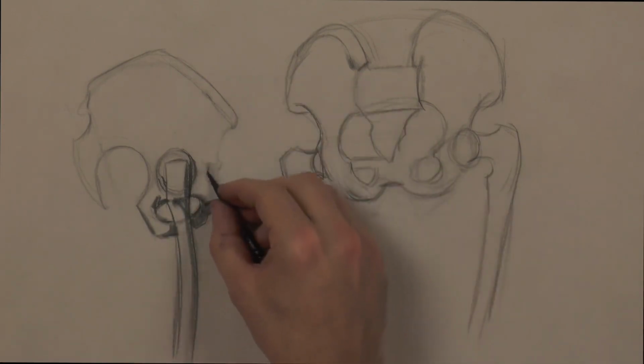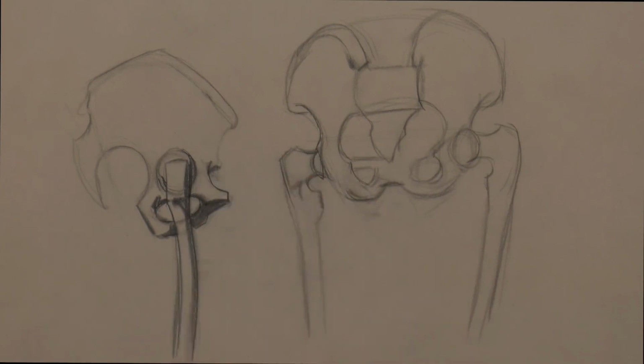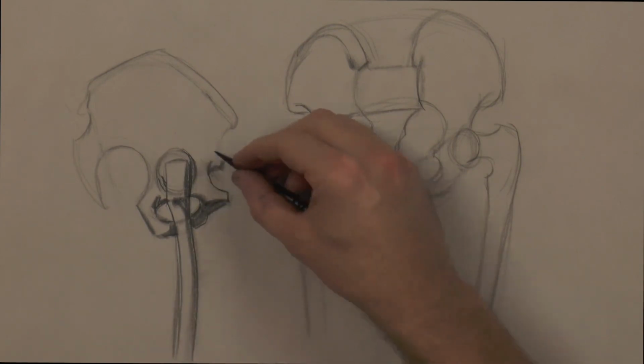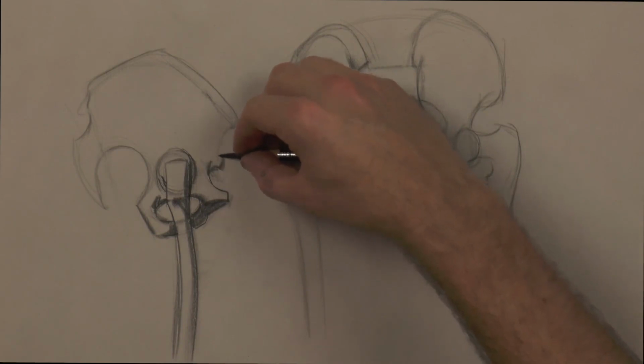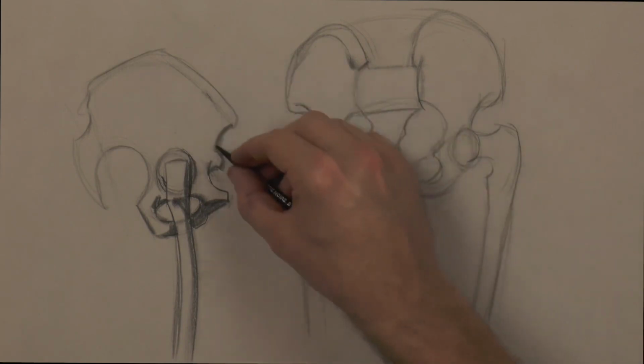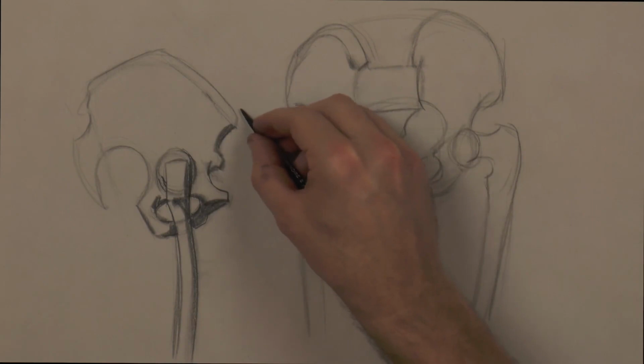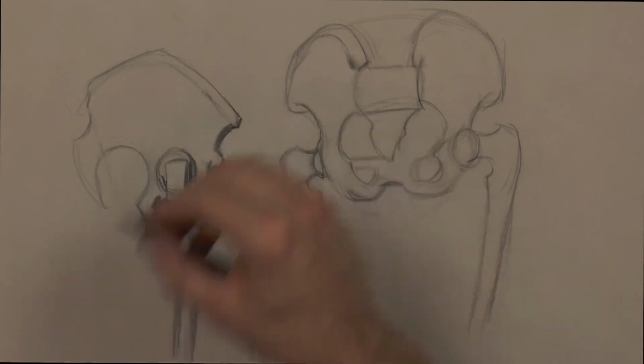And you've got that anterior inferior sticking out. And then the anterior superior sticking out.